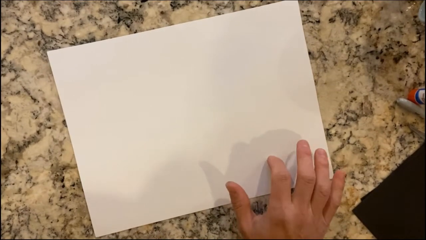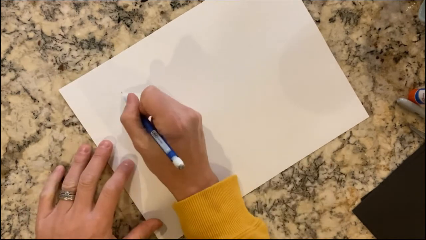Hi, third grade. Today I wanted to come with a new art project with you, and this project is going to be a one-day project. But I have a piece of paper here that I'd like to take a few notes on, and I want us to talk about something called space.